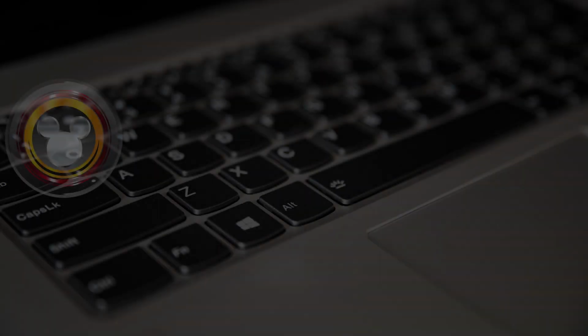In today's Lightroom video, I'm going to take you into the program and show you one of the best shortcut keys that you can use throughout the entire program. So stick around.